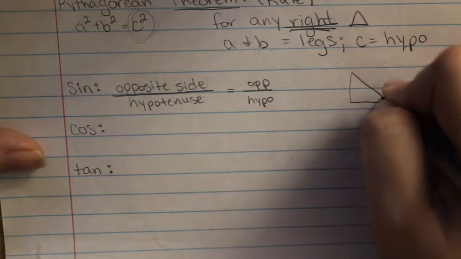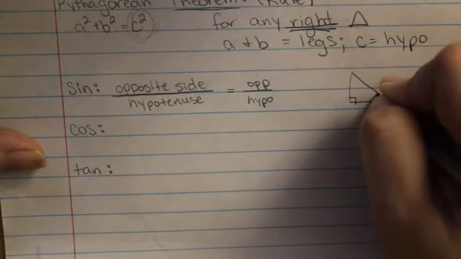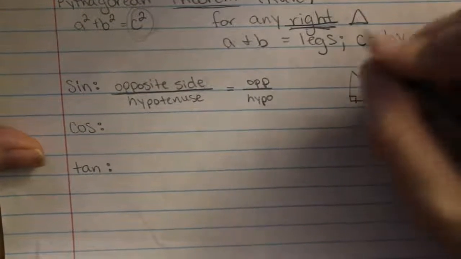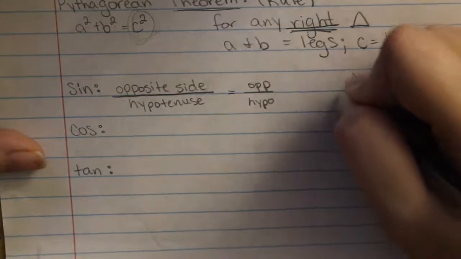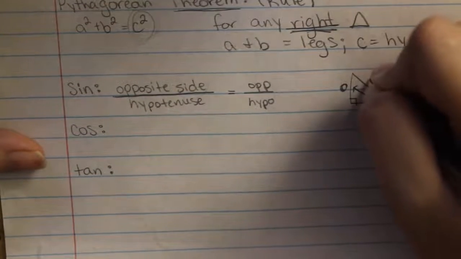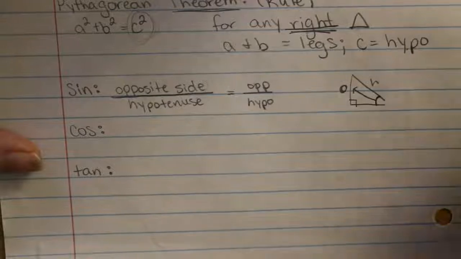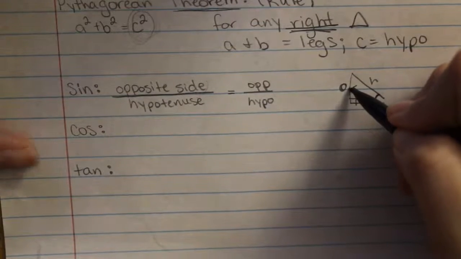So when you're looking at a triangle, if this is the right angle and this is your angle that it gives you, your opposite side is over here. And then your hypotenuse is across from the right angle. Make sure you pay attention.